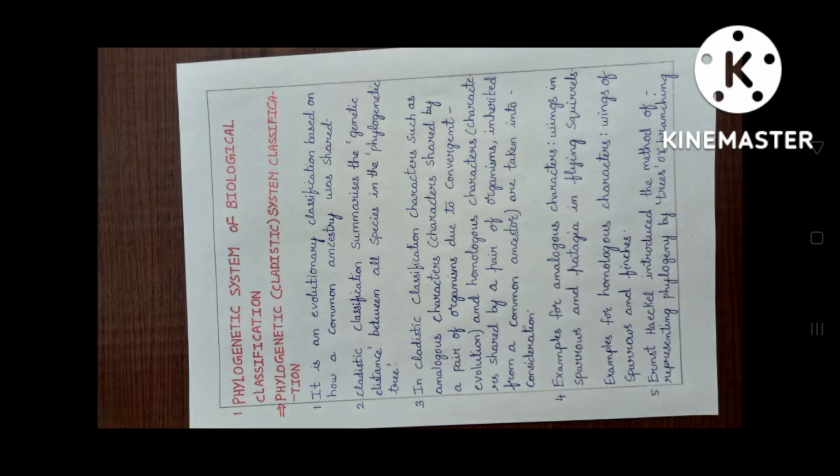Cladistic classification summarizes the genetic distance between all the species in the phylogenetic tree. Cladistic classification is an approach to biological classification in which organisms are categorized in groups, clades, based on hypothesis of most recent common ancestry.